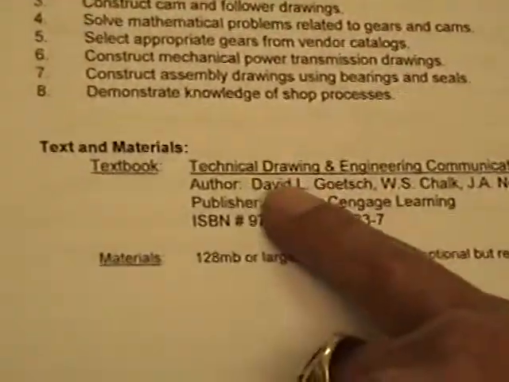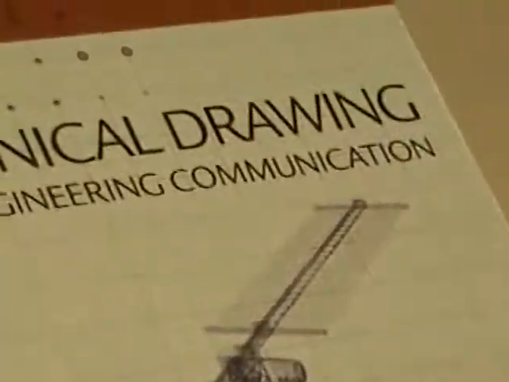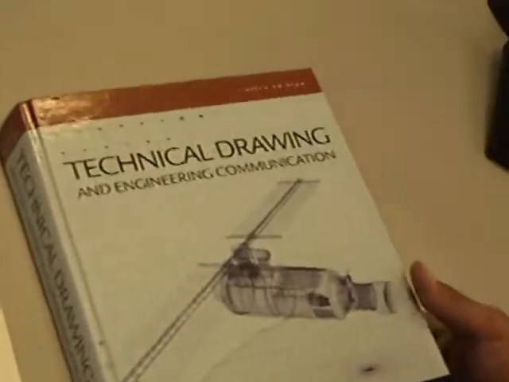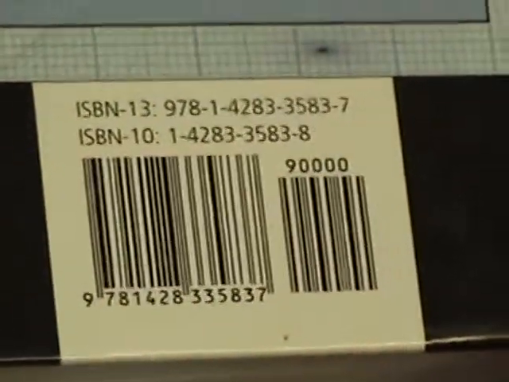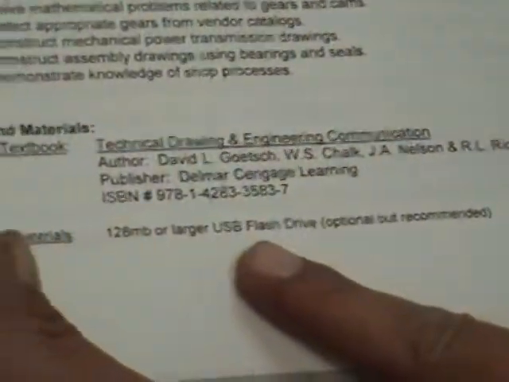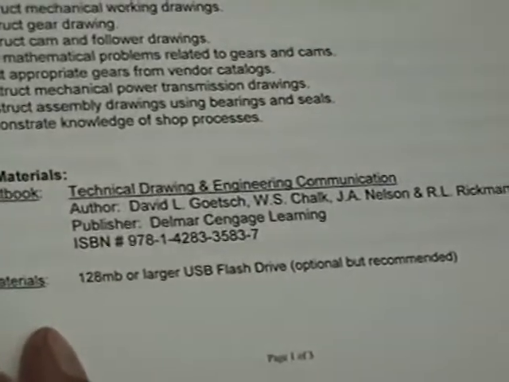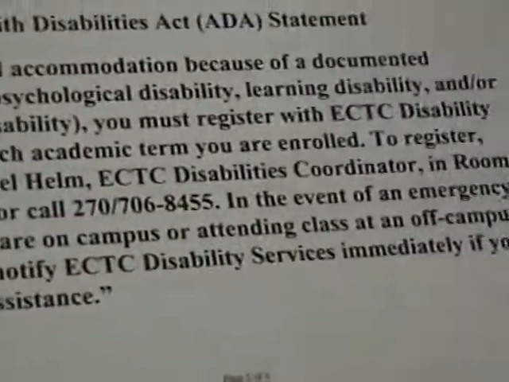Now, as far as the book, it's going to be the Technical Drafting and Engineering Communications book. It is going to be the 6th edition. The ISBN number is 978-142-83-35837. And this is predominantly the book you're going to use for all of my classes. Alright, so focus back on the syllabus. I prefer that if you're going to attend class or come into the lab, you get a flash drive, so you can save all of your work on it when you come here.